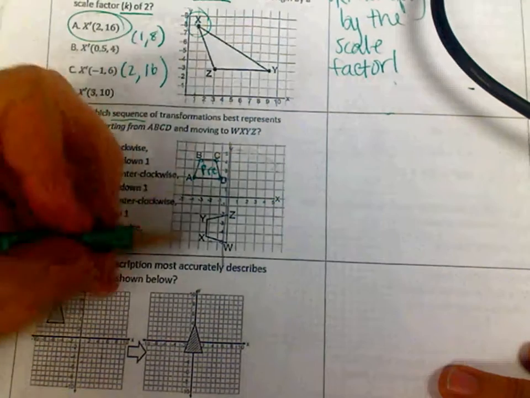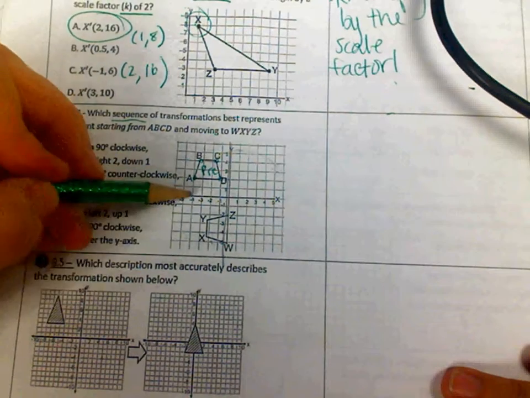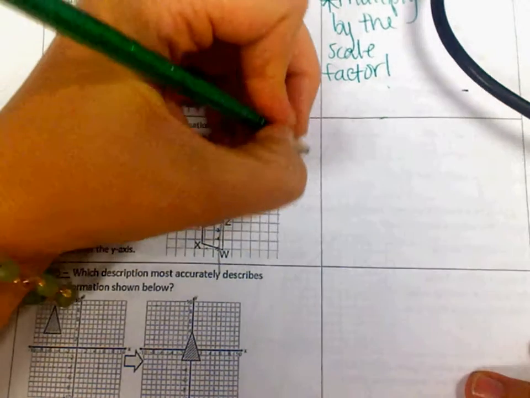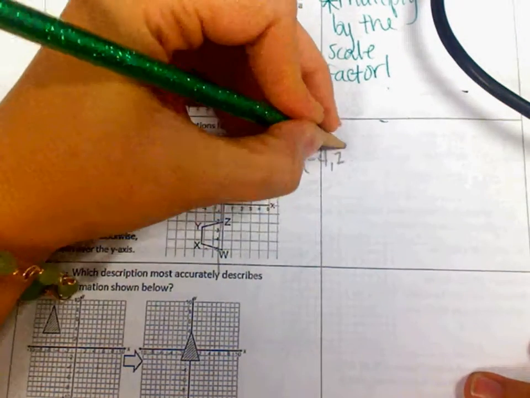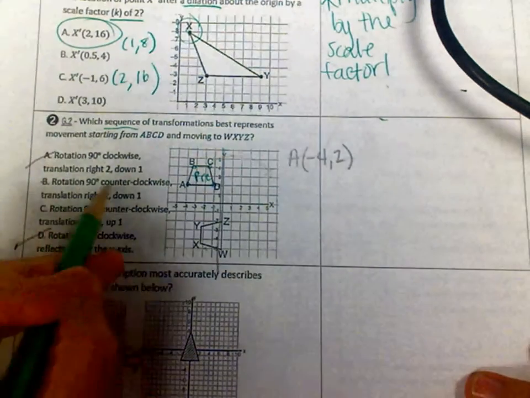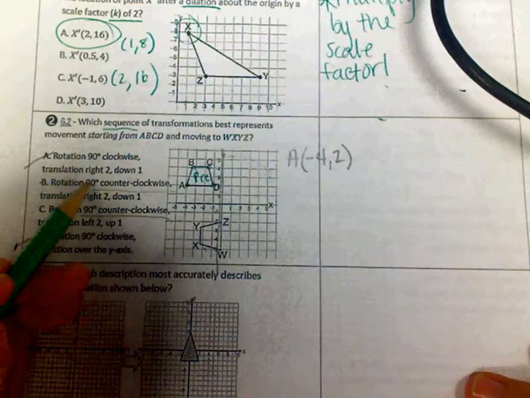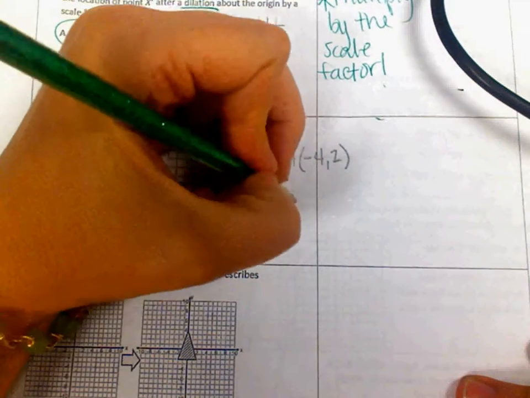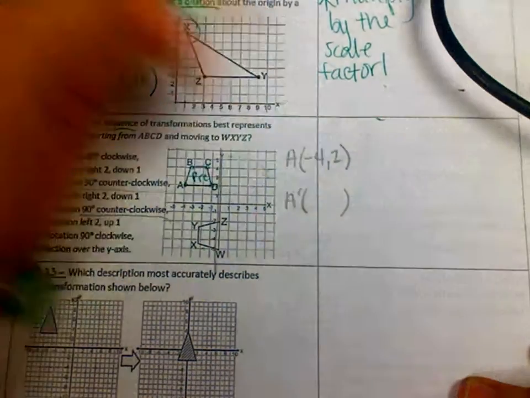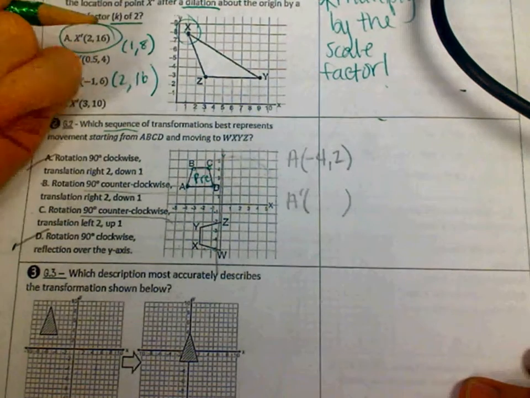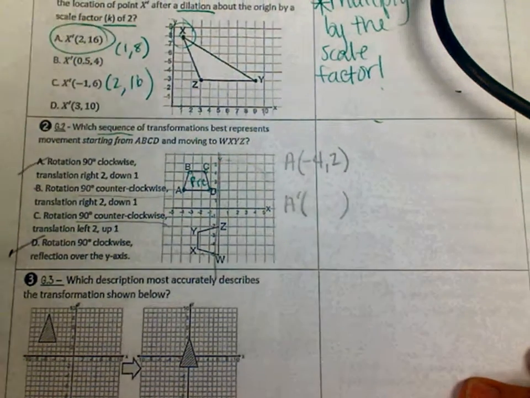I'll just do A. So A is -4 and +2. Okay. After a 90 degrees counterclockwise rotation, we're going to have to switch our coordinates. So 90 degrees counterclockwise, remember the x and y switch places, and then you change the sign of the one on the left.